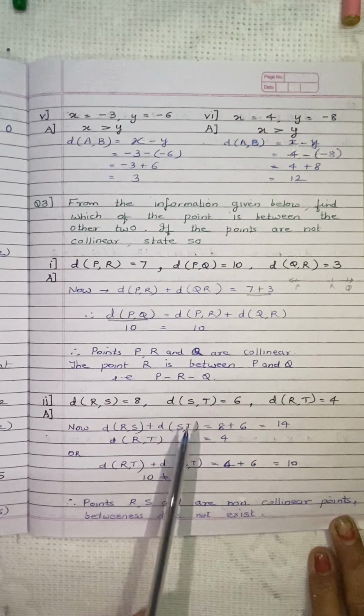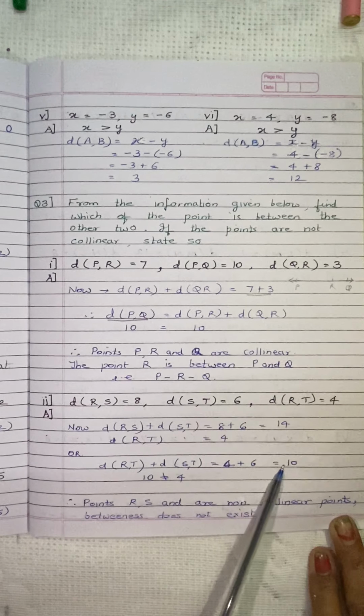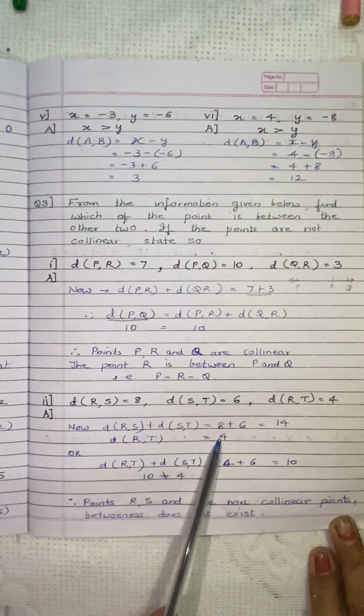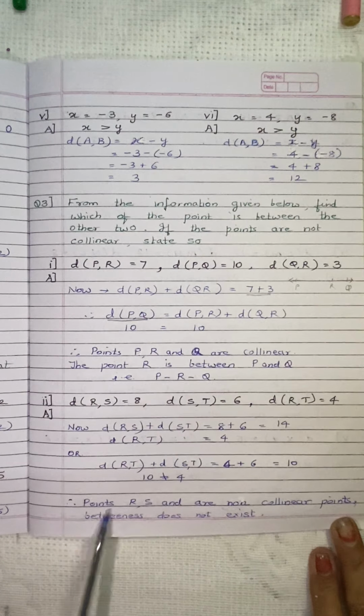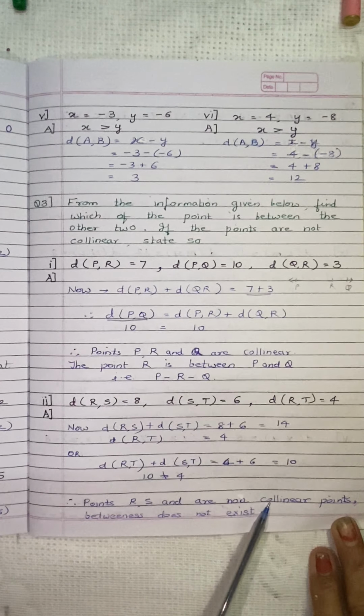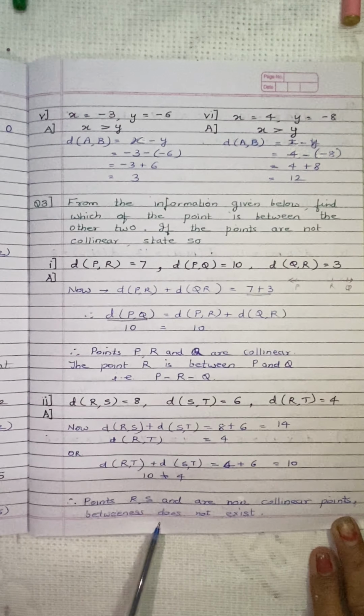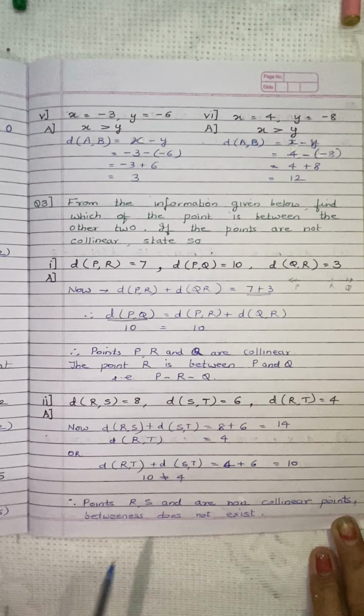Then here, if we interchange RT and ST, if we take 6 plus 4 is 10, which is again not equal to 4. Therefore R, S and T are not collinear points. So betweenness does not exist.